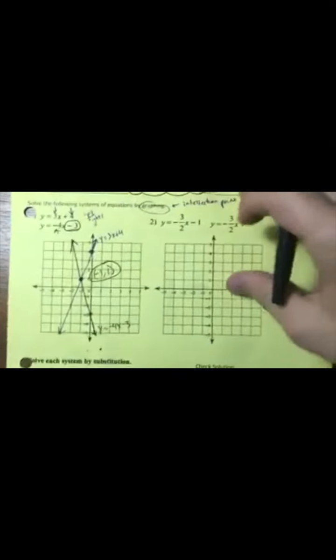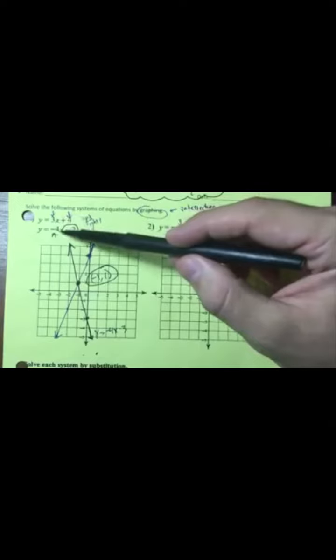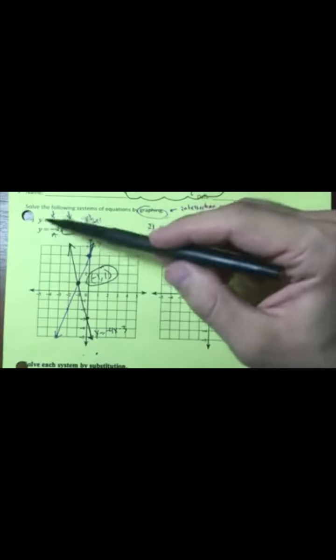So when you're solving systems by graphing, the best thing to do is just plot the y-intercept, use the slope to graph the rest of your line, and when you have both lines graphed, identify the intersection point. A big piece here to recognize is that these have different slopes. This is a slope of 3, this is a slope of negative 4, meaning that they're going to have one solution. Whenever two equations have a different slope, it's going to have one solution.